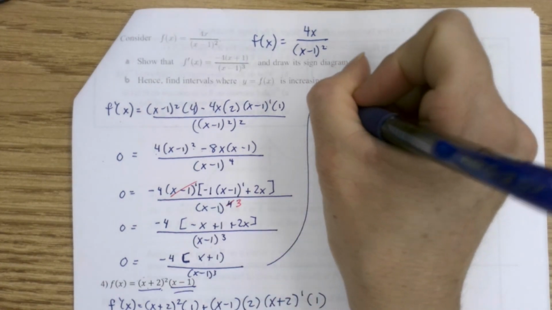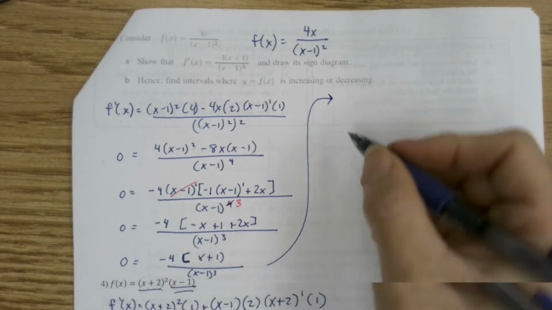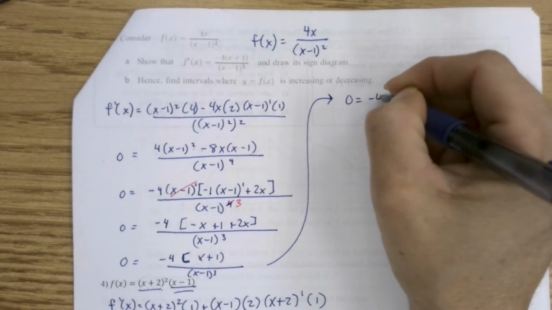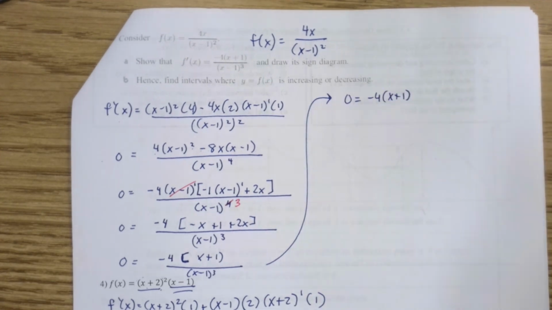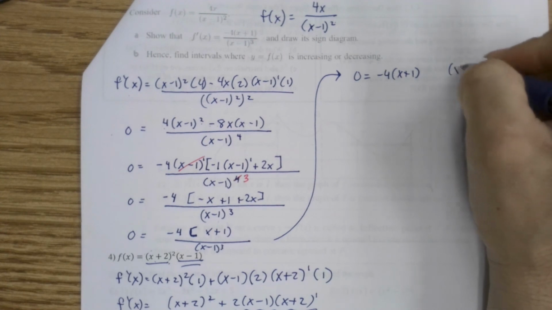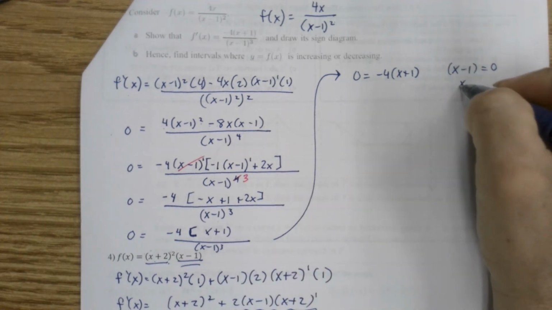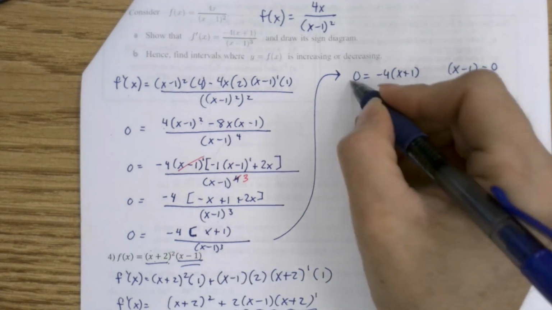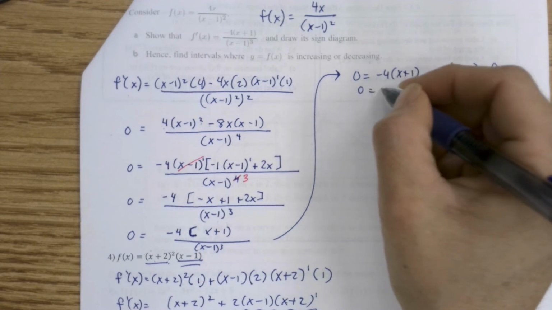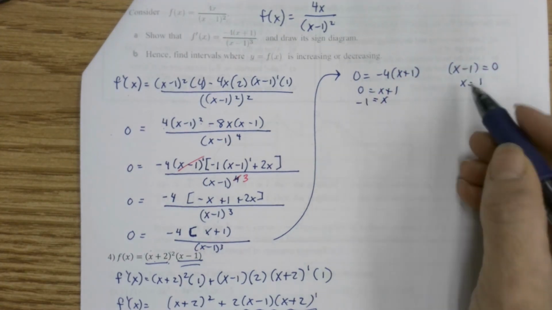So I'm going to come up here. We actually need to find where my factors are, where my critical values are. So I'm going to set my numerator equal to 0. So that would be -4 times x plus 1 set equal to 0. And I'm going to set my denominator equal to 0. And I'm just going to set x minus 1 equal to 0 because the cube just means there's 3 of the same exact factor. So this leaves me with x equals 1. If you divide by negative 4 here, we get x equals negative 1. So we got 1 and negative 1.